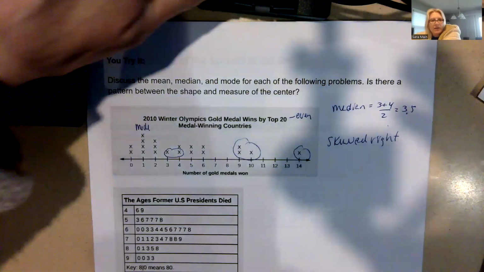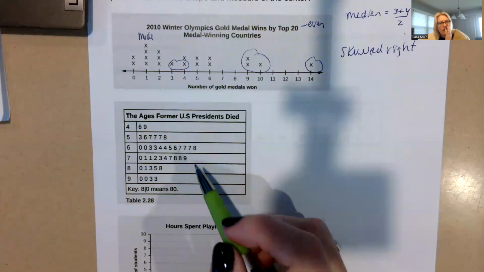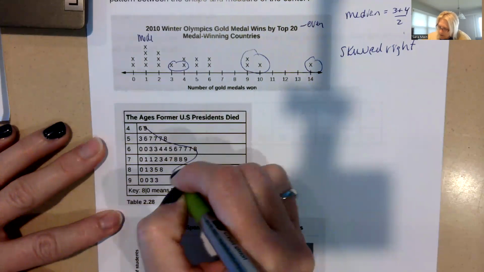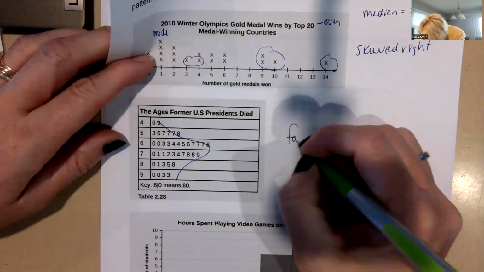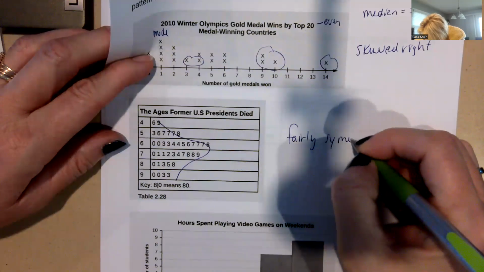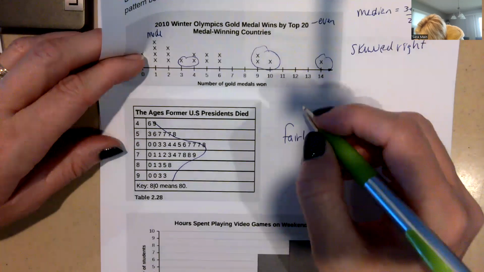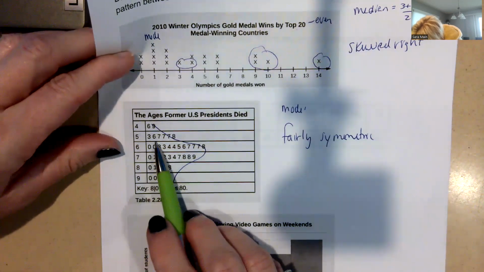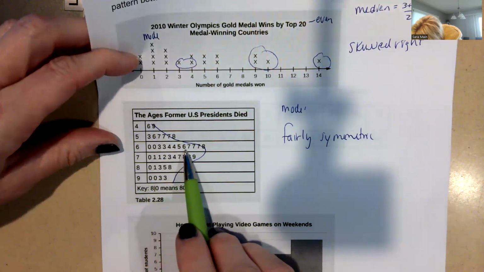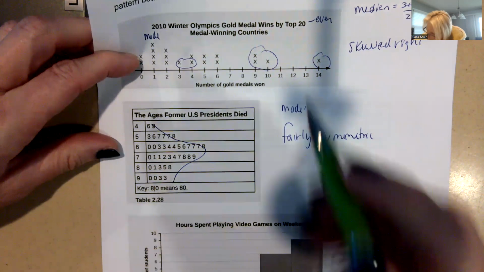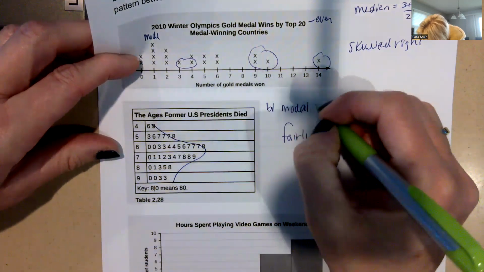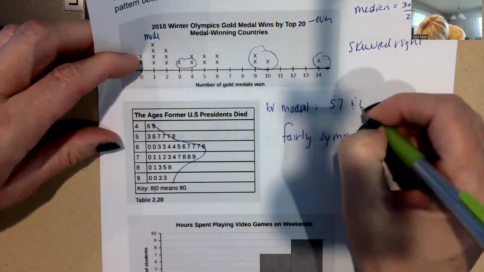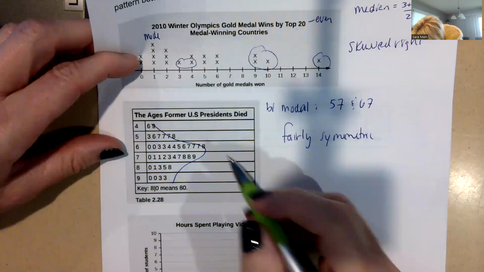Okay, let's look at the ages former US presidents died. And this looks very symmetric. And we could turn our picture this way if we wanted, but it looks pretty symmetric. For the mode on this one, let's see. We've got 57 occurred 3 times, 67 occurred 3 times. So it's bimodal because 57 and 67 occurred the most number of times.